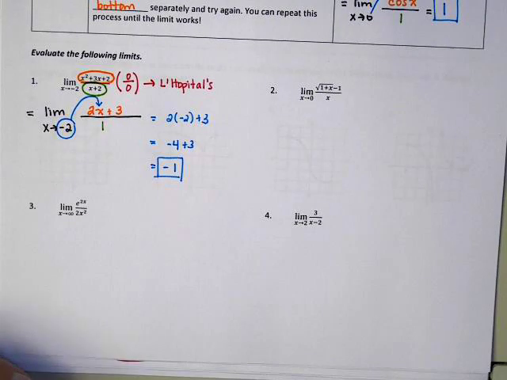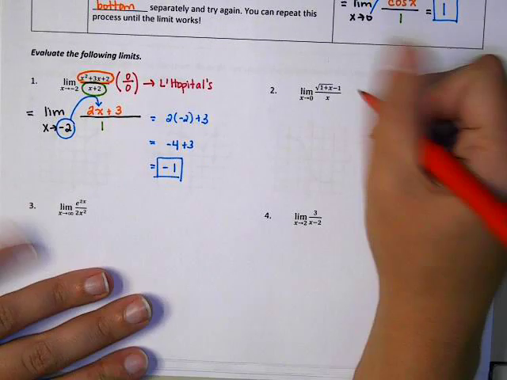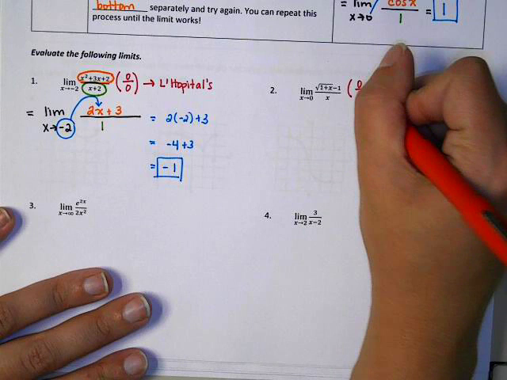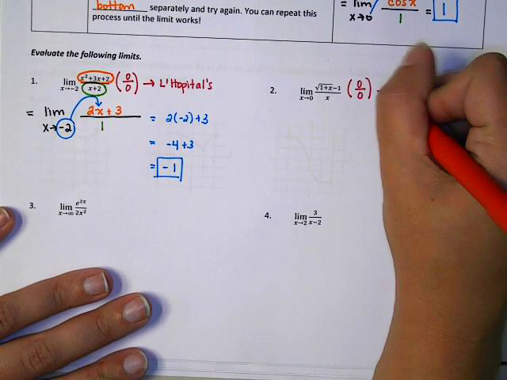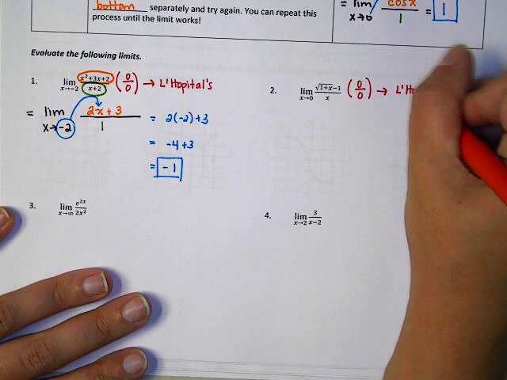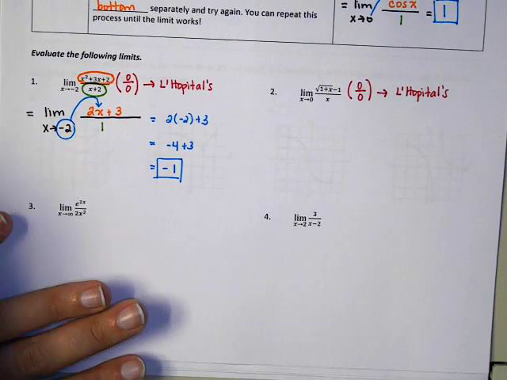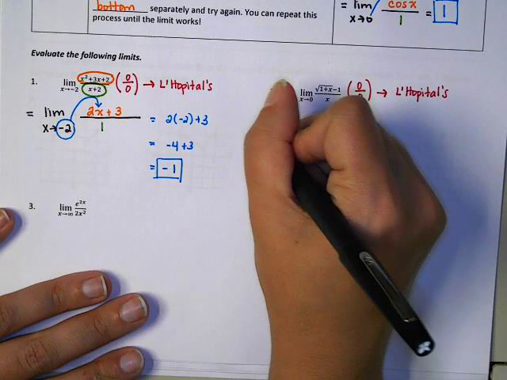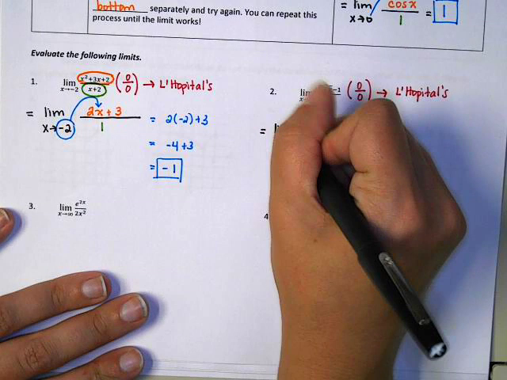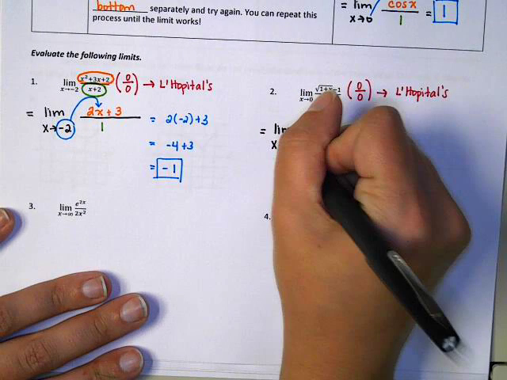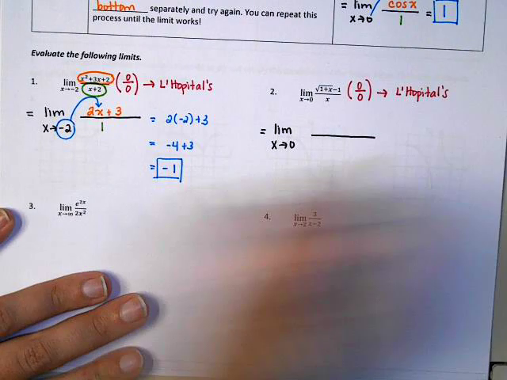We're just going to do it now in a new way. If we substitute in our 0, we get 0 over 0, which means it is safe to apply L'Hopital's Rule. So the new limit that I'm going to try to find, I'm going to take the derivative of the top and take the derivative of the bottom and try again.